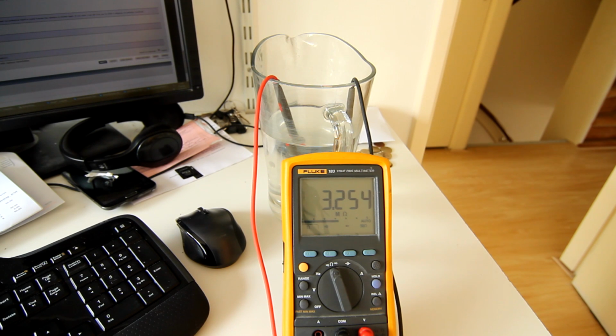This is a video I'm making for the EEVBlog about the conductivity of water. This is an issue on the topic about Dave's most recent EEVBlog. And what you can see here is I put my multimeter electrodes into a big jug of water. This is fairly hard water.